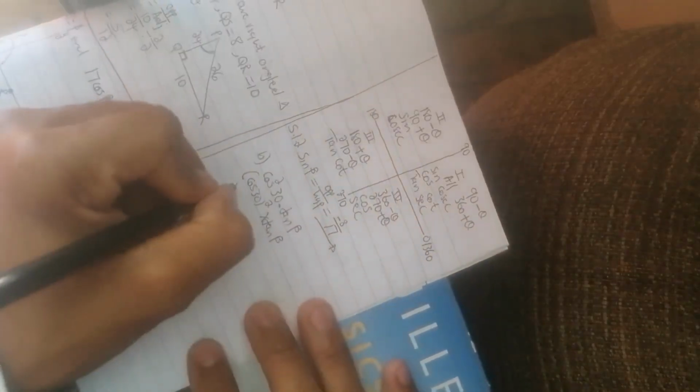I can cope with this. Since it is a special angle, you just go to your calculator and find the cosine of 30, and you will find root 3 over 2, and that needs to be squared, times the tan of beta.